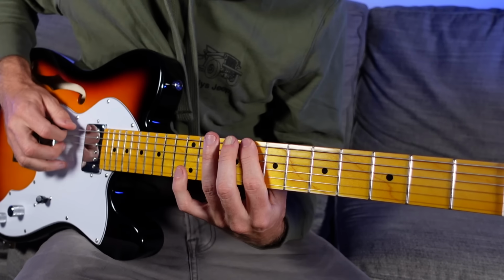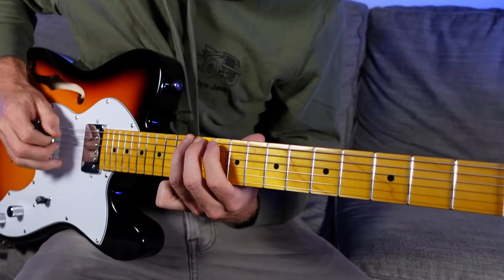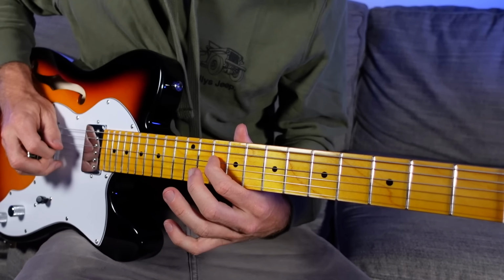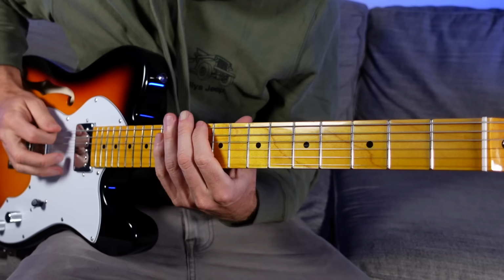On the E string, 8, 10 to 12, 10A, 12A, 10D. Okay, now you can make this a cool little bluesy rockabilly kind of thing, if you've ever heard that, and then you can move that to the.